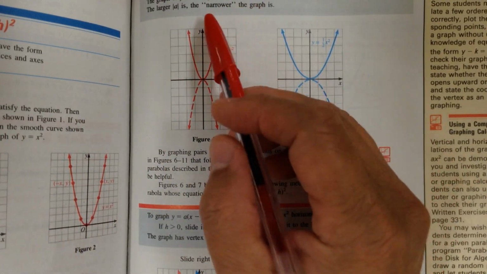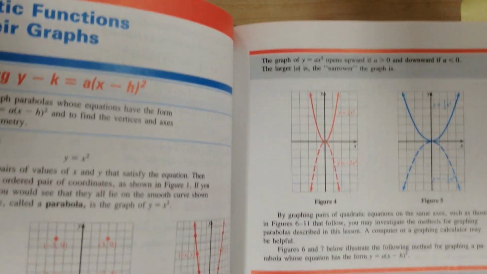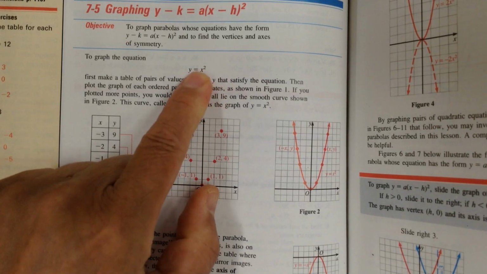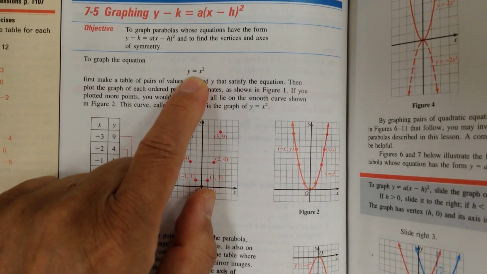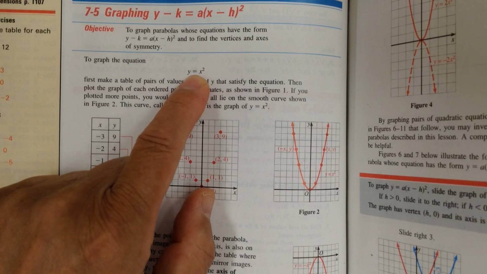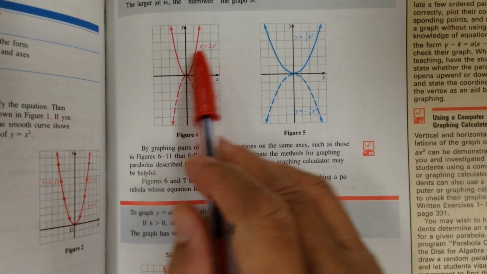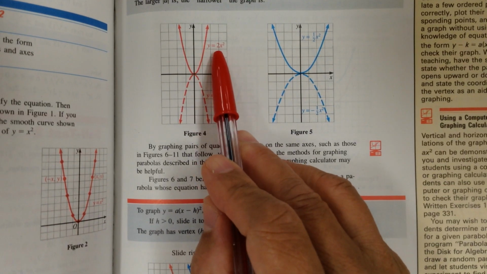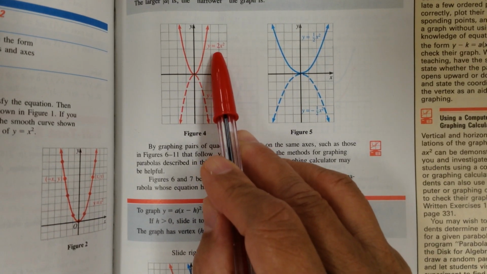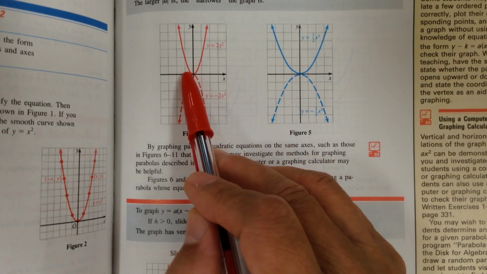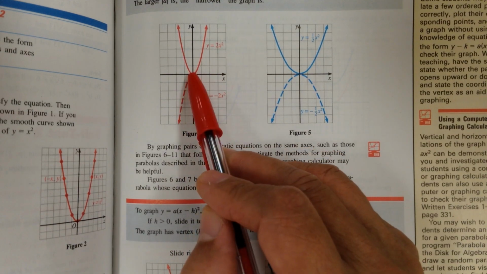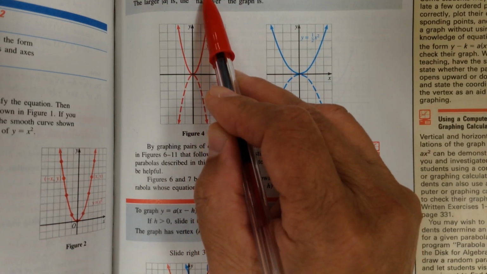This one over here, the coefficient is 1. But what happens if you change the coefficient? What happens if you change the number in front? If you look over here, when y equals 2x squared, so when a equals 2, this number tells you how fast the graph is changing.